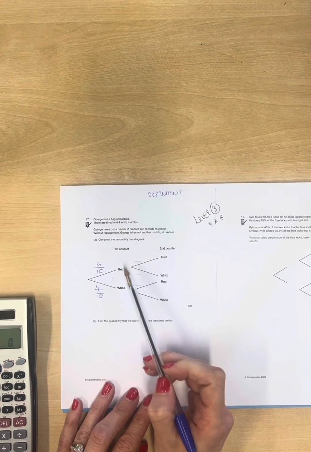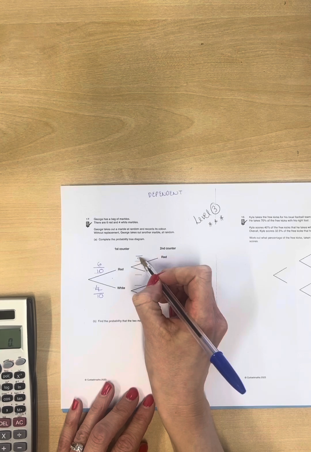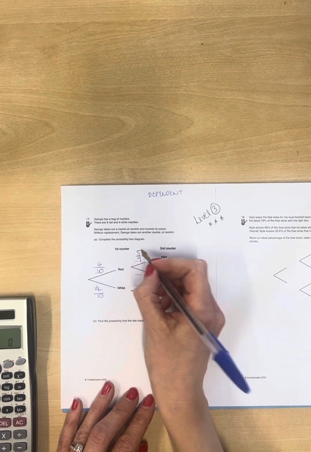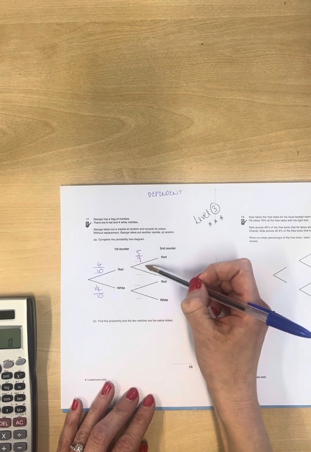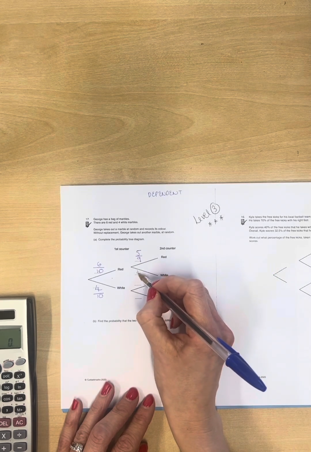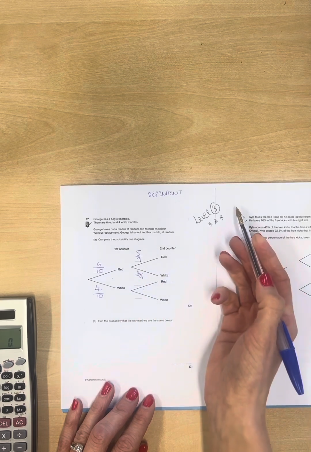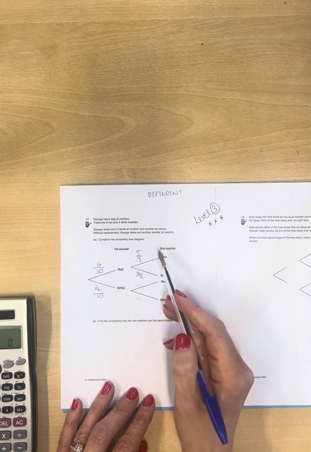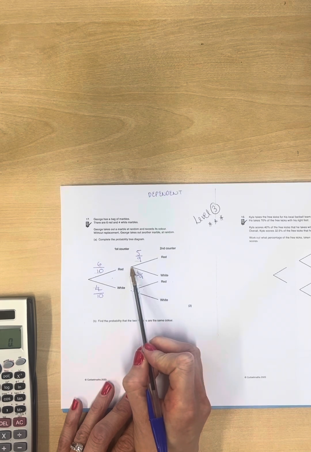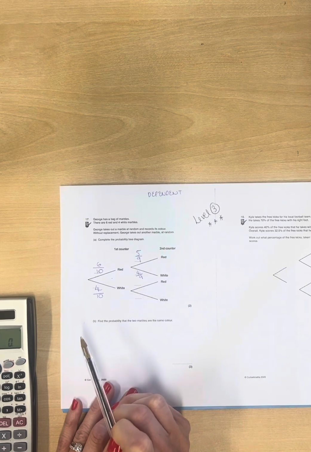Well, if he's picked a red, we're now 1 less marble in the bag, and he's gone from 6 marbles to 5 marbles. And the fact that we know these two must add up to 1, we know straight away this is 4 ninths. But even if we didn't do it that way, we could say, okay, there were 4 white in the bag to start with. He's not picked a white. We've still got 4 whites left out of the 9.